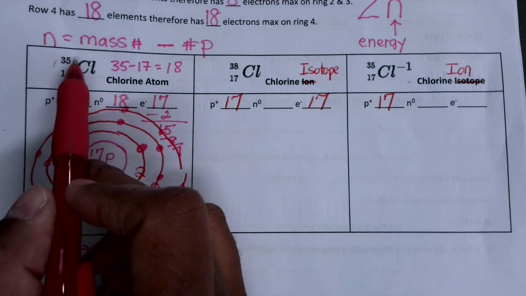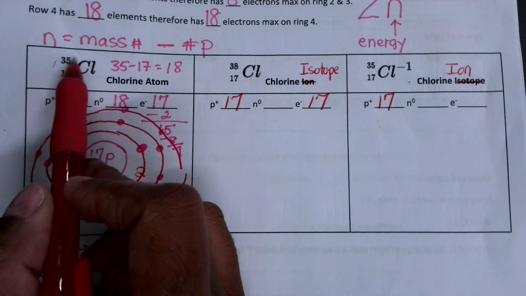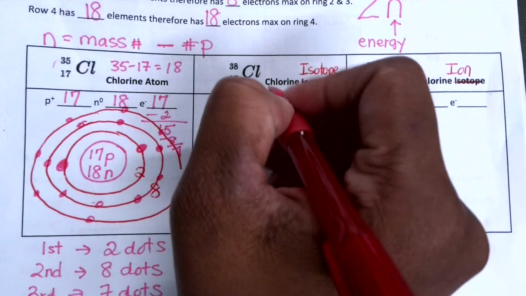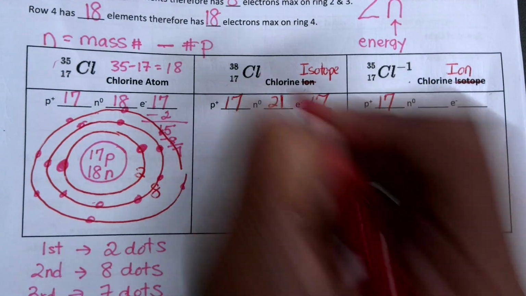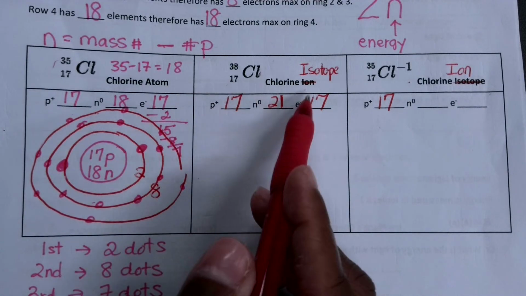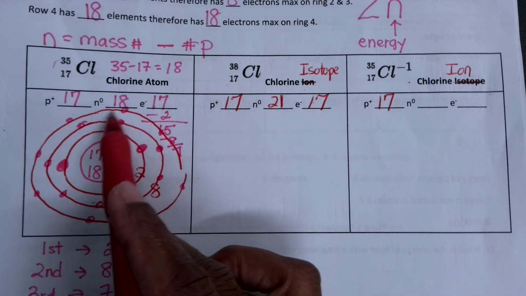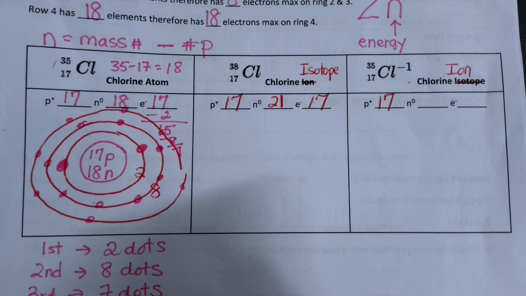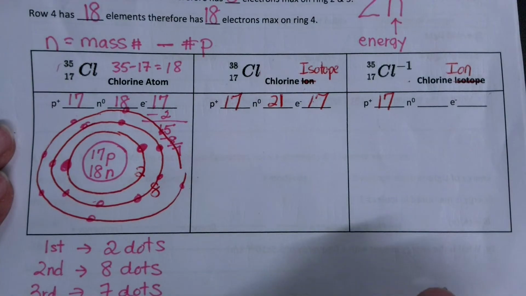If you subtract these two numbers, you get 18. If I subtract these two numbers, we get 21 neutrons. So they're the same element, different number of neutrons. They're isotopes of each other. And now what we're going to do is place these elements.